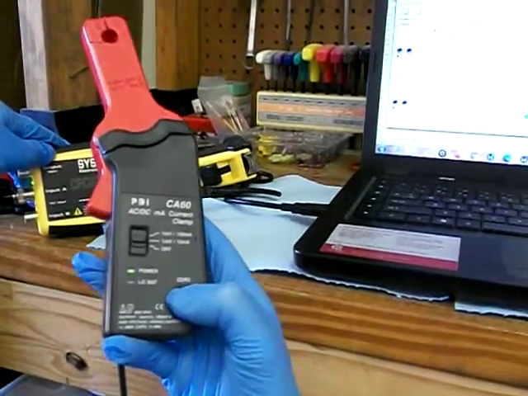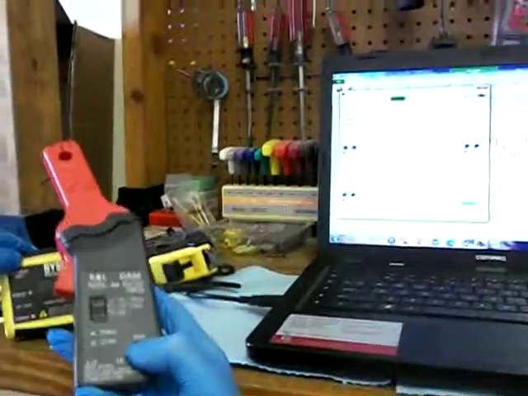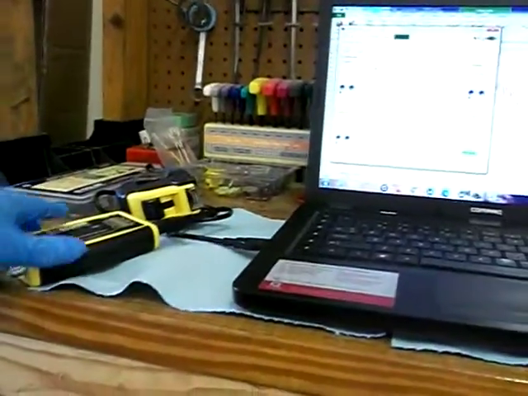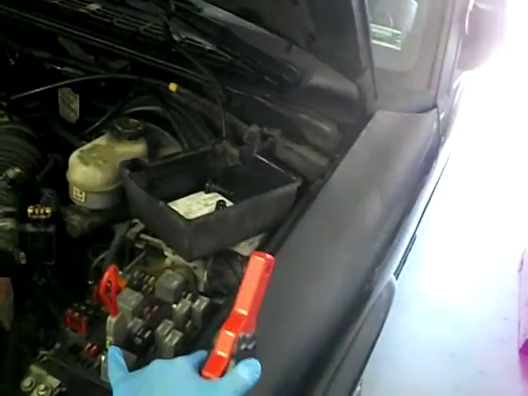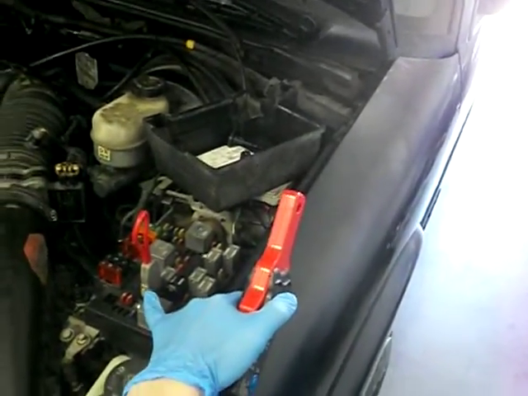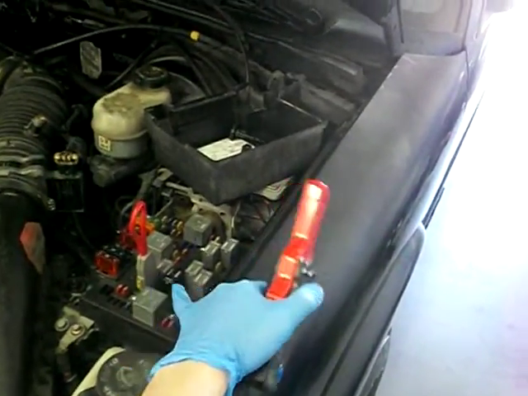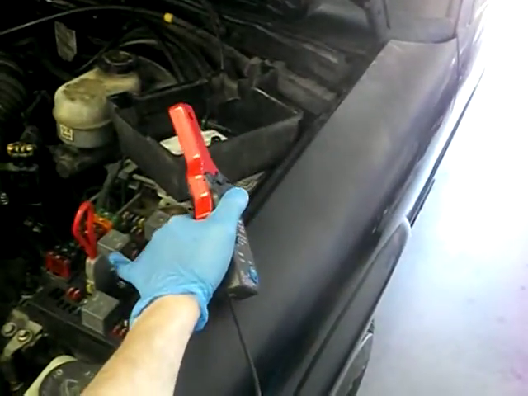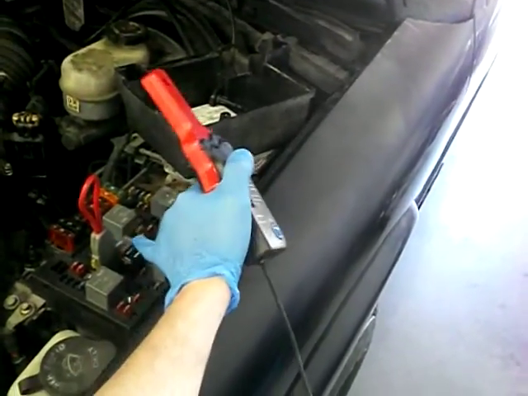So we're going to go ahead and zero it out so we know it's zeroed. And let's go ahead and hook this guy up. Now I have the ECMB fuse pulled out, and this is right next to the fuel pump relay, this gray relay right here.